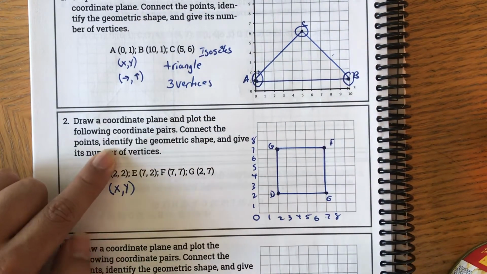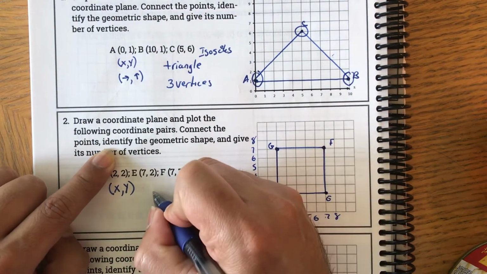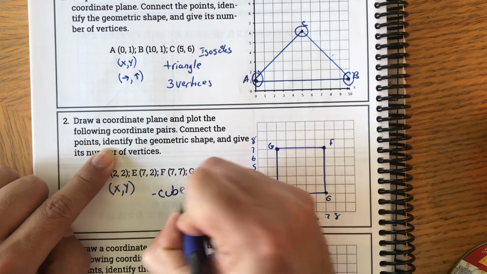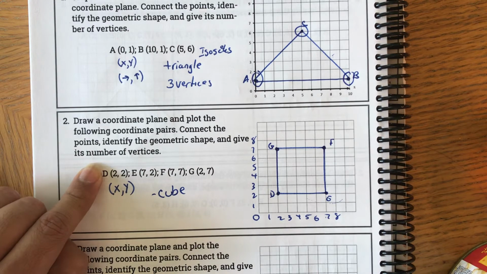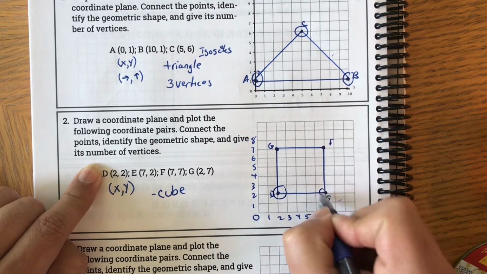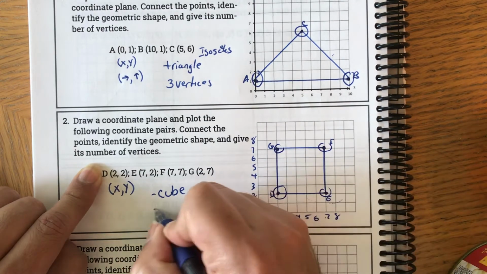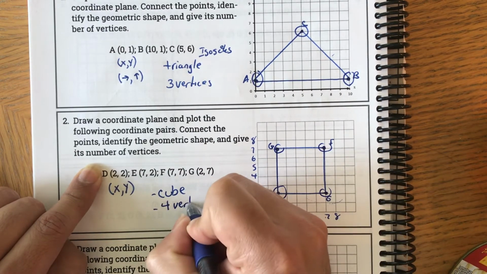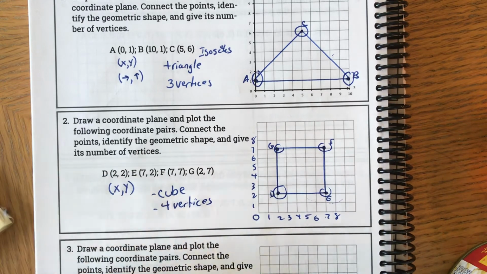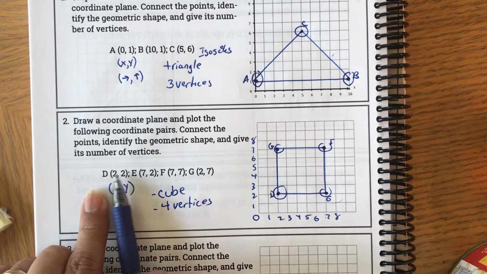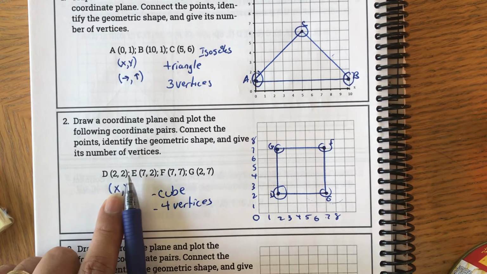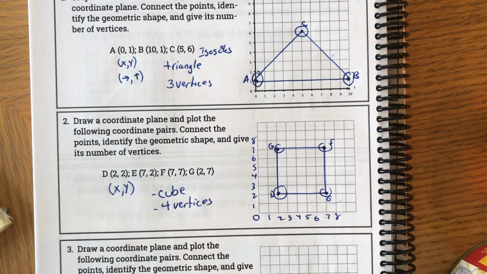Identify the geometric shape. That is a cube, right? Because all the sides are the same. And how many vertices does it have? Remember, vertices means corners. How many corners? 1, 2, 3, 4. Cube, and it has 4 vertices. Okay? Pretty simple. Remember, the big trick on this one is that the first number goes across, the second number tells you how many to go up.